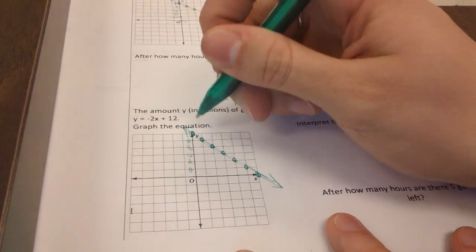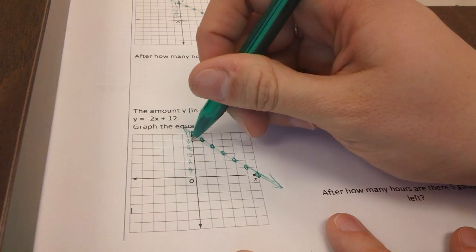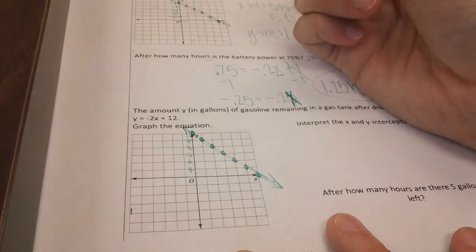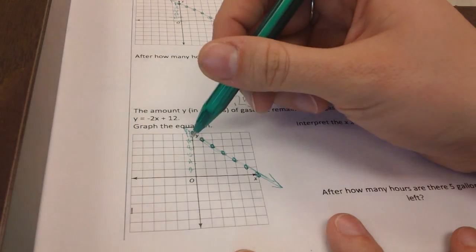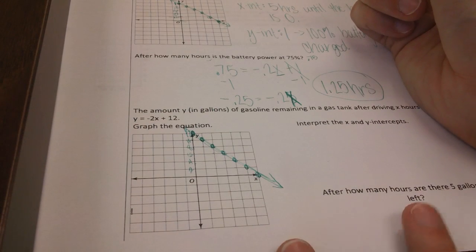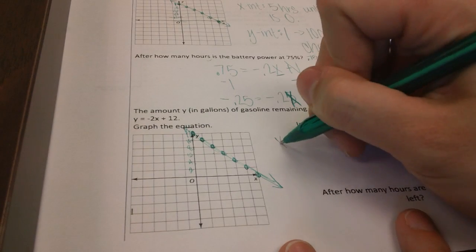Now it looked like I was just going down 1 over 1, but remember each of these is 2. 10 to 8 is 2. So it looks like one block, but I'm actually going down 2 numbers. So again, I interpret the x and y intercepts.